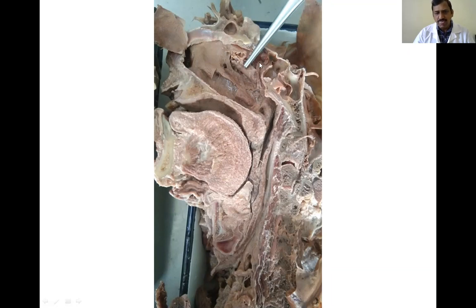Above this is the superior meatus. Into this there is the opening of the posterior ethmoidal sinuses. Just posterior to the superior meatus and middle meatus, there is a space called the sphenoethmoidal recess. The sphenoidal air sinuses drain into the sphenoethmoidal recess.